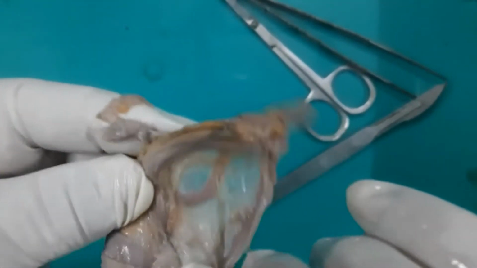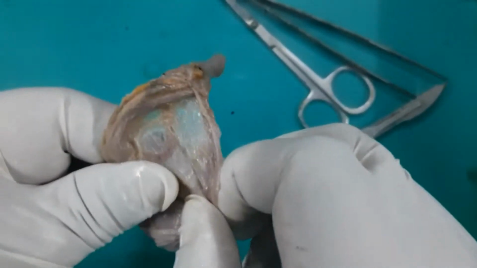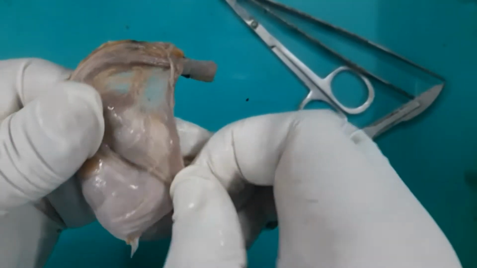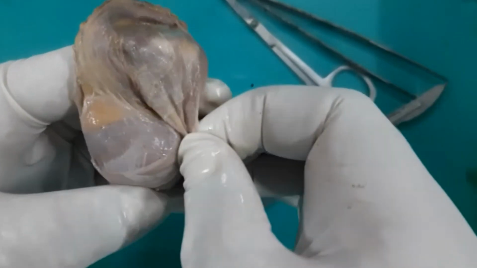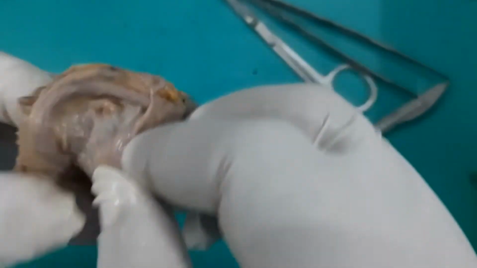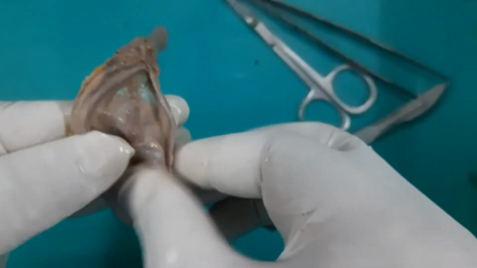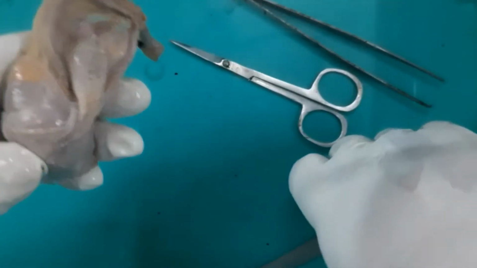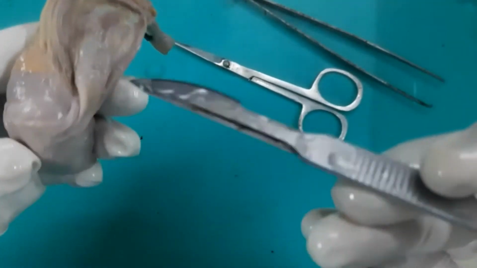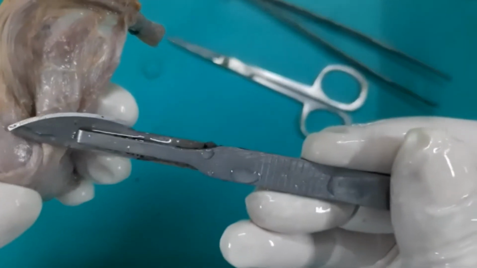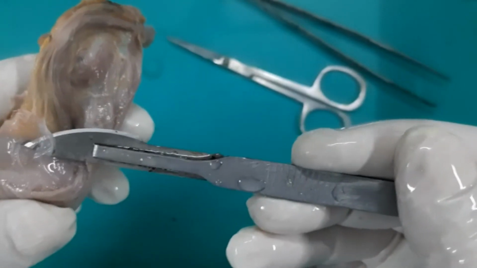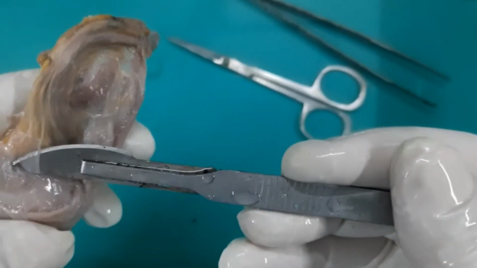And then deep to it, I think it will be really difficult to remove and to show you the internal spermatic fascia, but I will try. With the tip of my knife, I will try to lift the deepest fascia, that is the internal one. Yes, I could lift some of it.